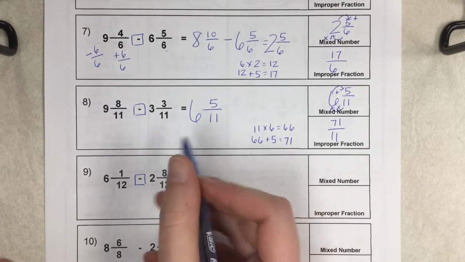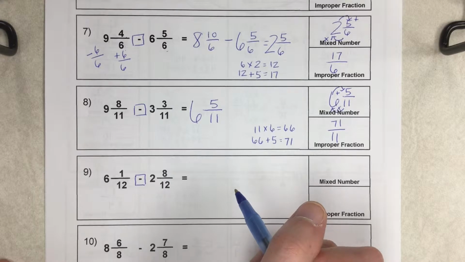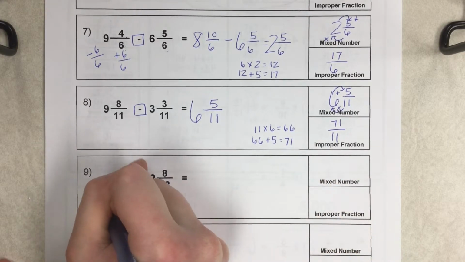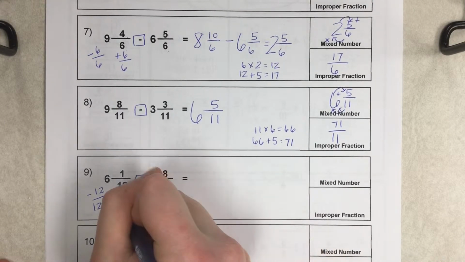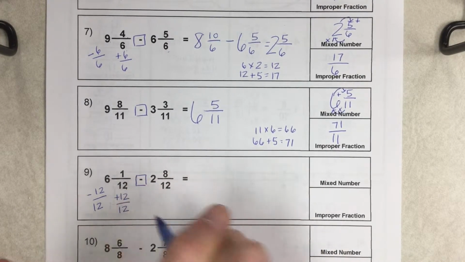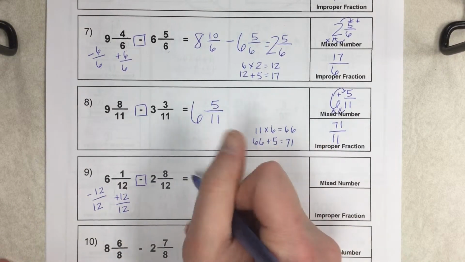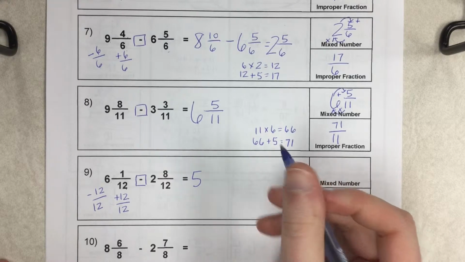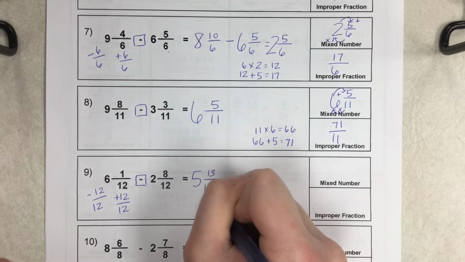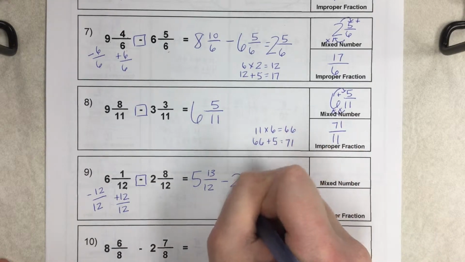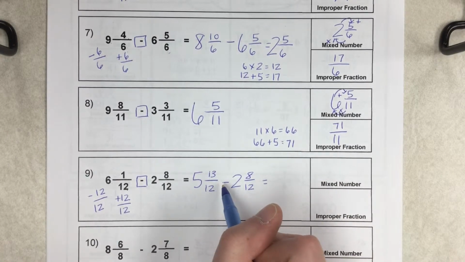Number 9, 6 and 1/12 minus 2 and 8/12. First, subtract the fractions. 1/12 minus 8/12. 1 is smaller, so I can't do that. So I'm going to subtract from the whole. Minus 12 over 12, because 12 is my denominator. And add a whole to the fraction. Then rewrite the part. 6 minus 1 whole would be 5. And 1/12 plus 12/12 equals 13/12. This mixed number stays the same, 2 and 8/12.